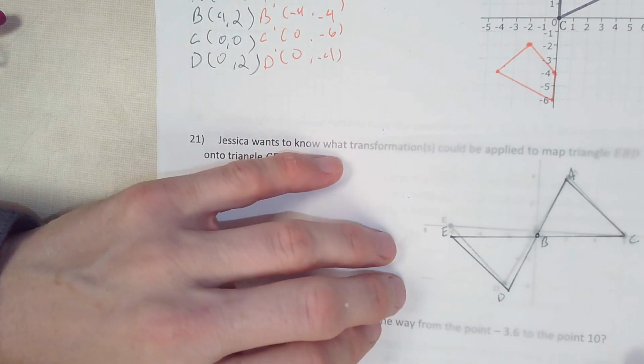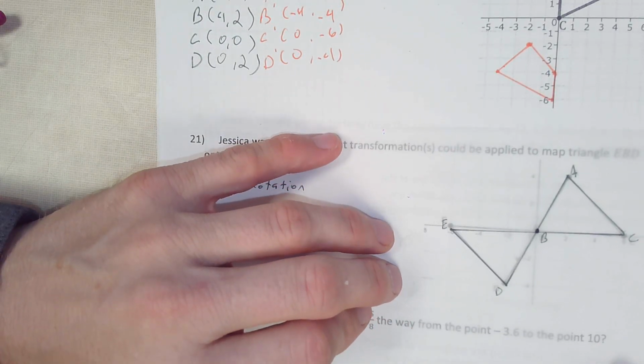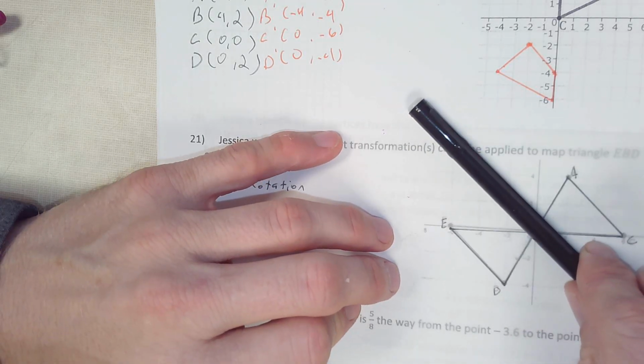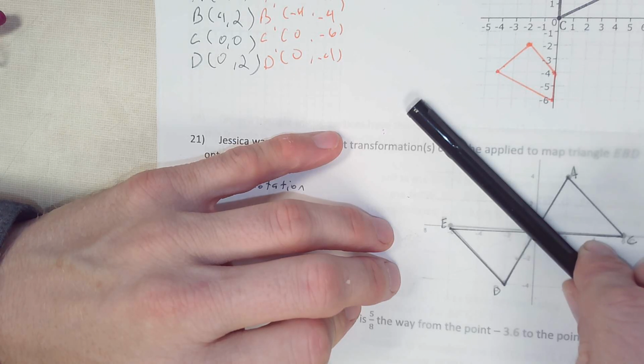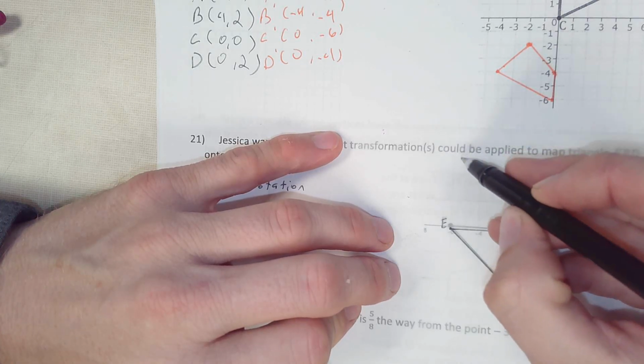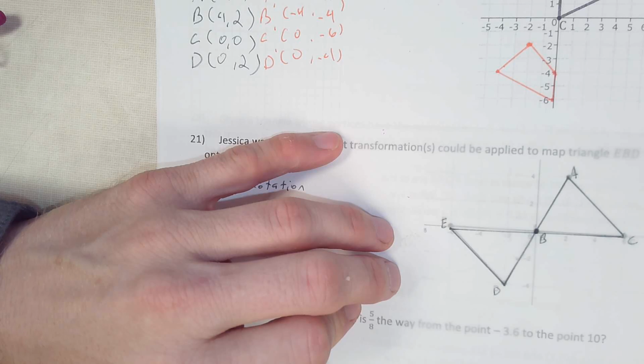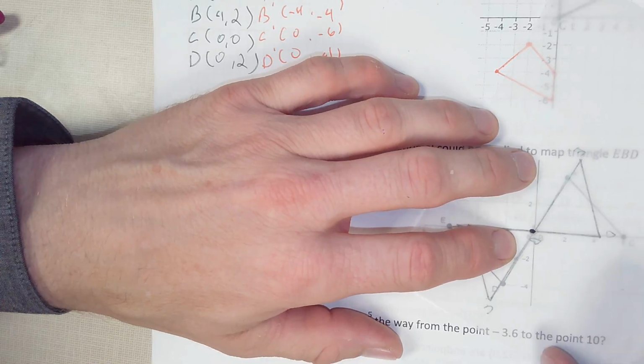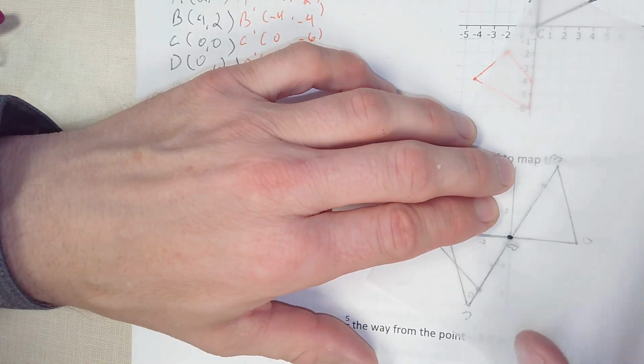Okay, how about let's do a reflection across the line x equals negative y. So that's a reflection across this line here. If I just flipped it this way, it doesn't look like that works very well. So that would not work.